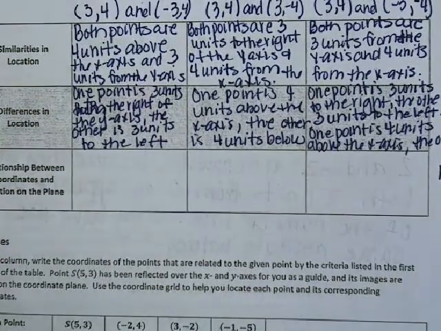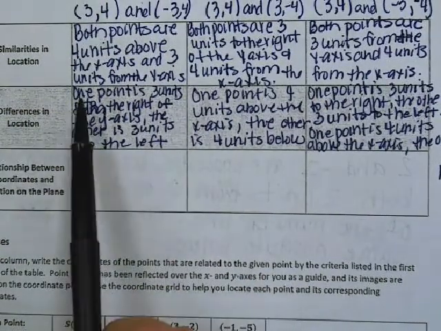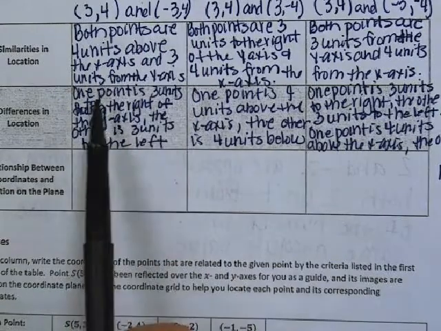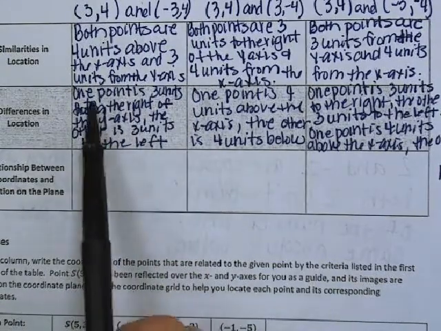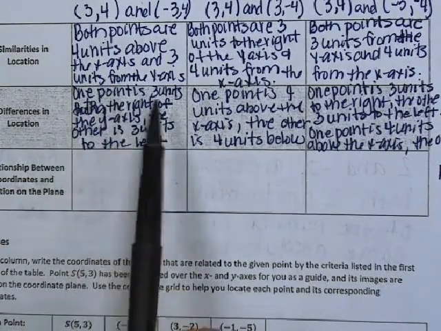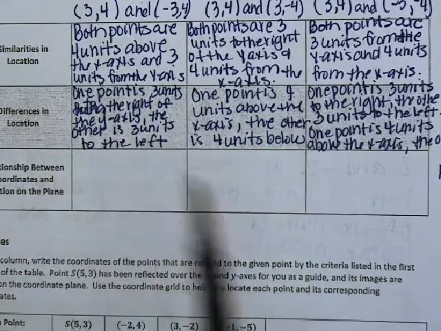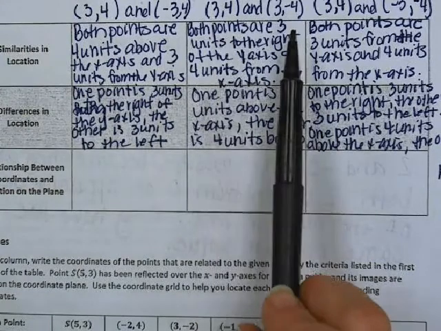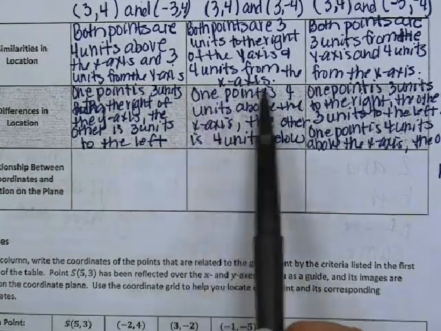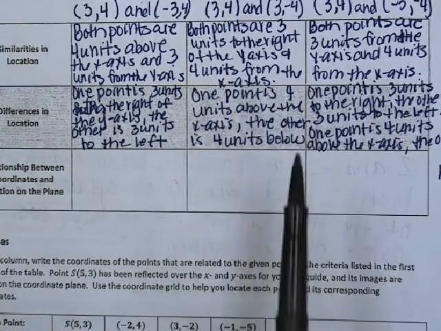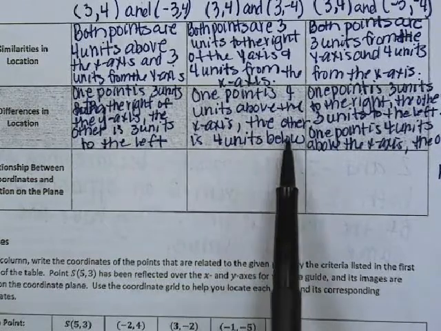The differences in location. For 3, 4 and negative 3, 4, one point is 3 units to the right of the y-axis. The other is 3 units to the left. For 3, 4 and 3, negative 4, one point is 4 units above the x-axis. The other is 4 units below.